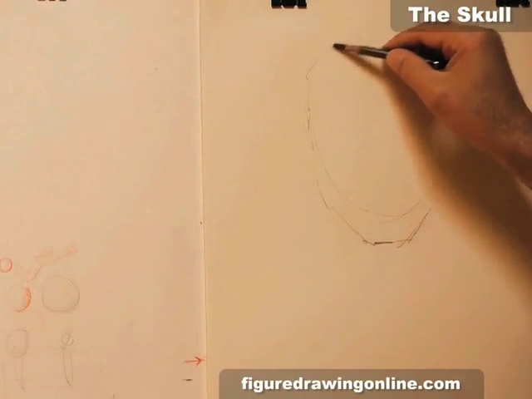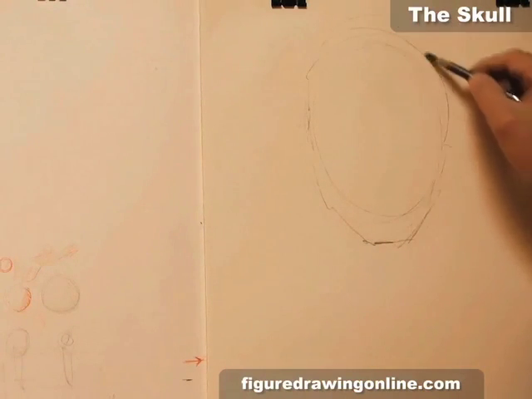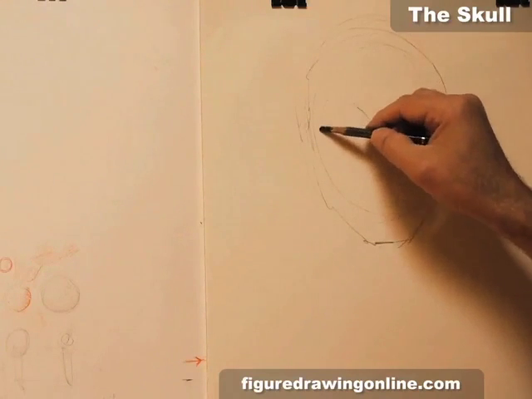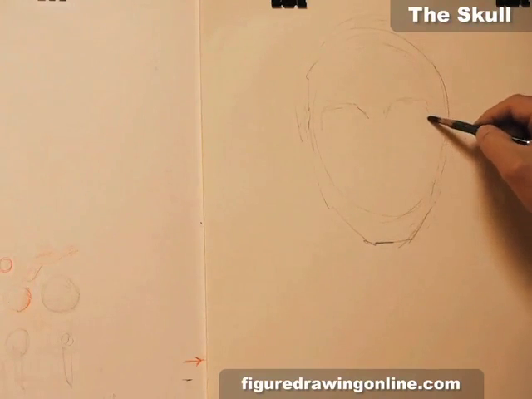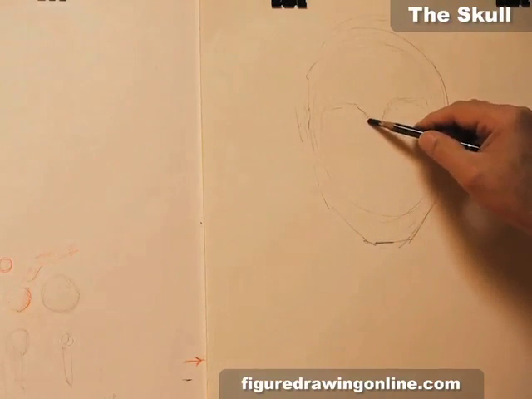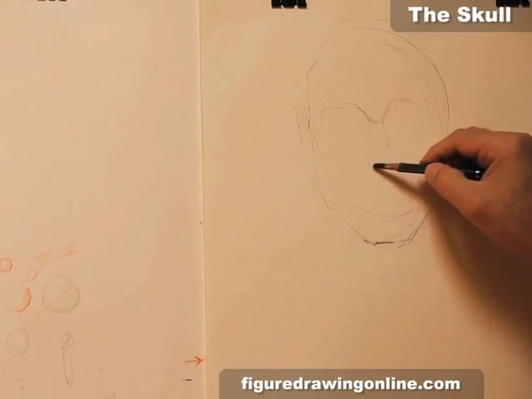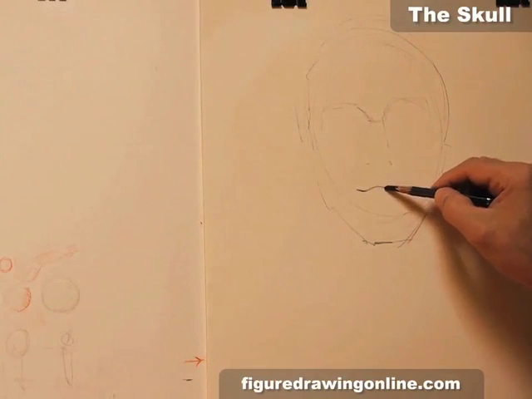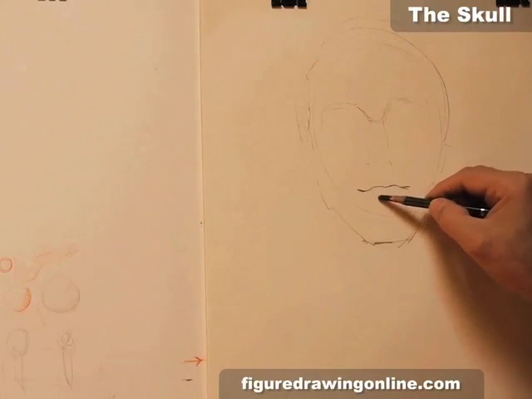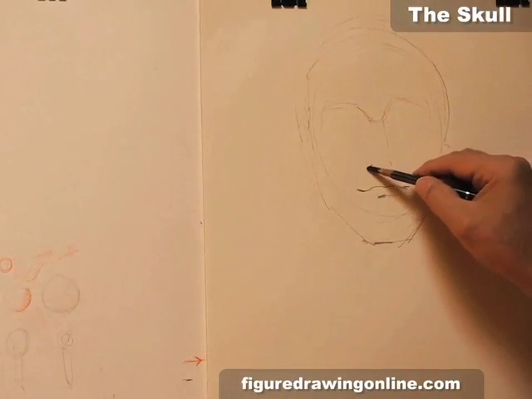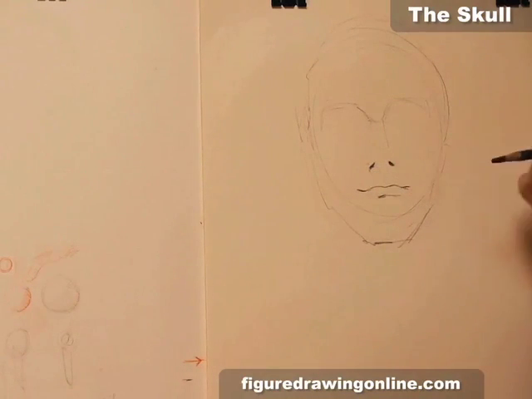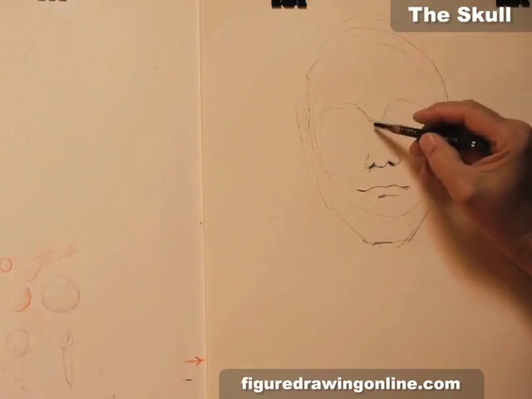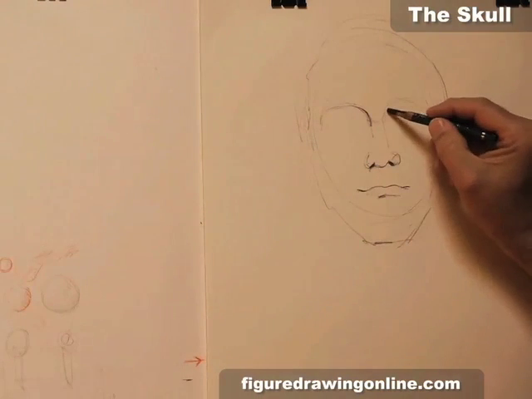I'm not going to put in a lot of details, and the reason for that is that I'm going to be drawing muscles, so I'm just indicating the bony structures underneath, so we get some kind of a map, or a bit of a structure.